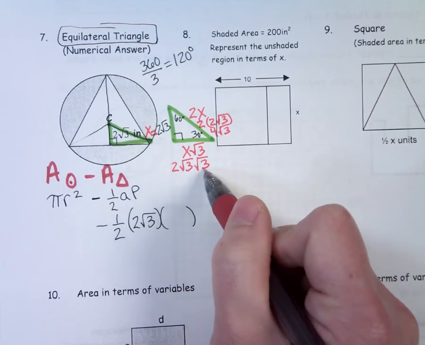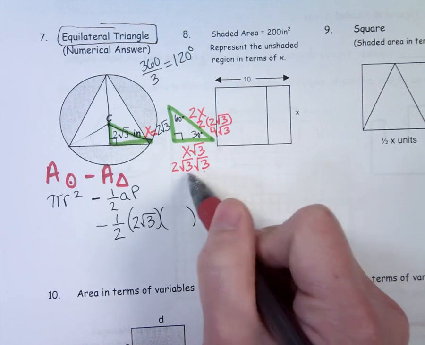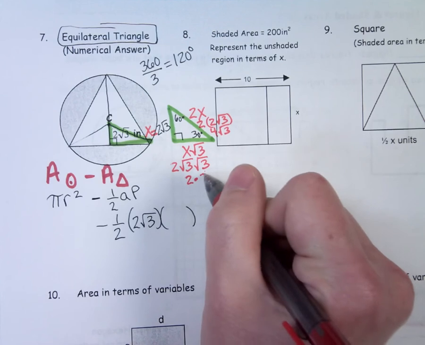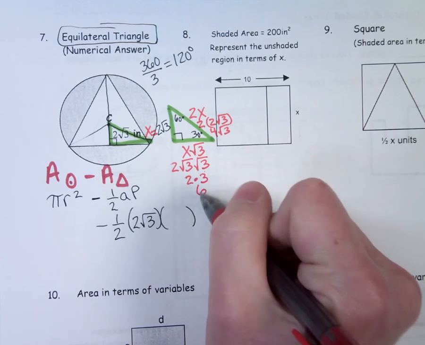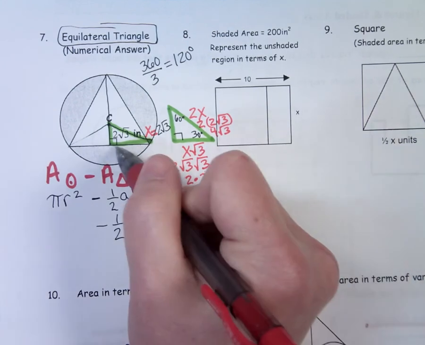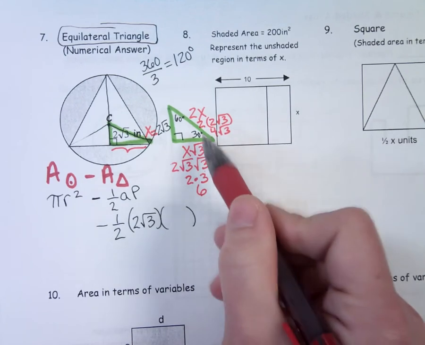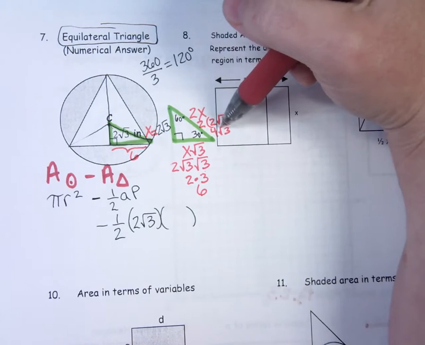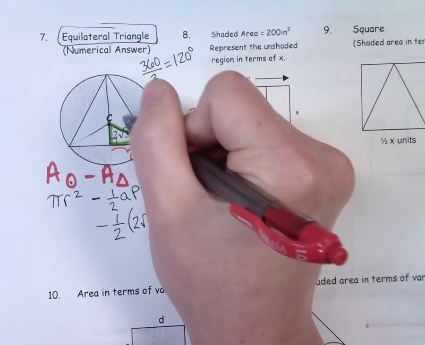What's square root of 3 times square root of 3? Square root of 9. And what's the square root of 9? 3. So what's 2 times 3? 6. So from here to here, that's the 6. And from here to here, that's the 4 square root of 3.